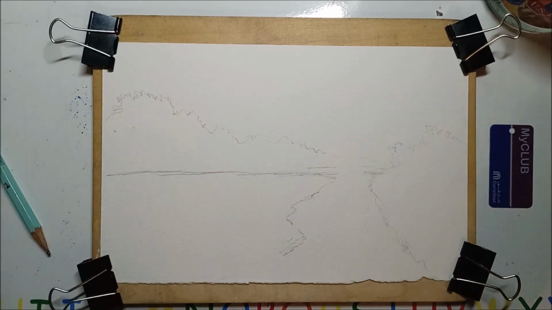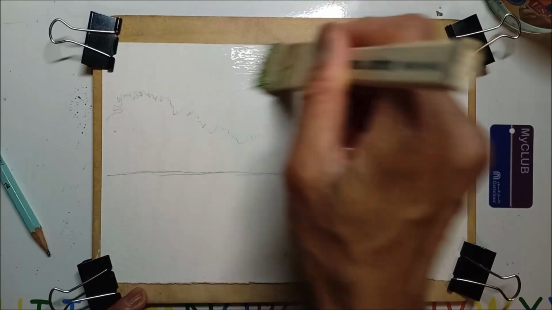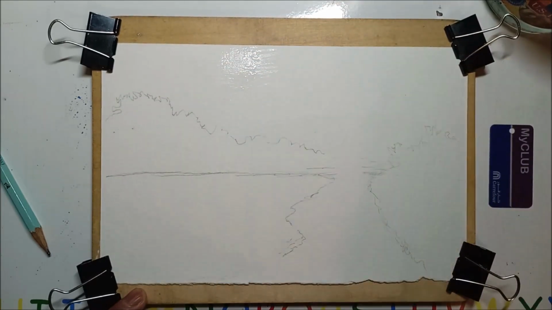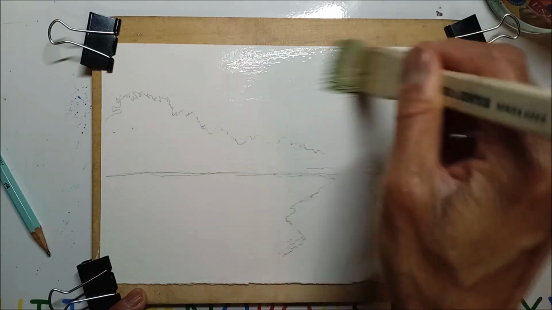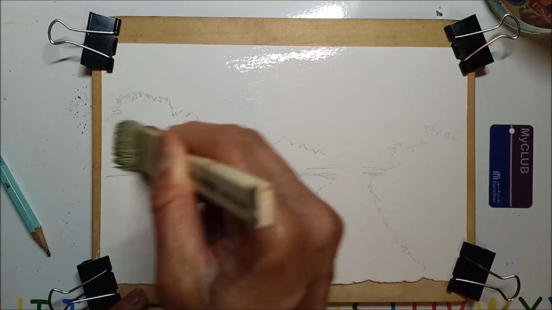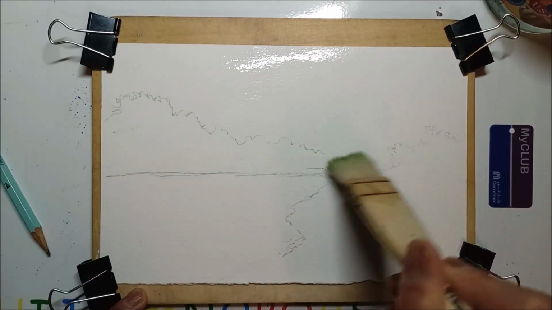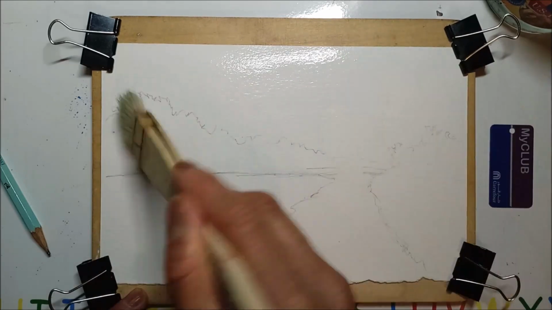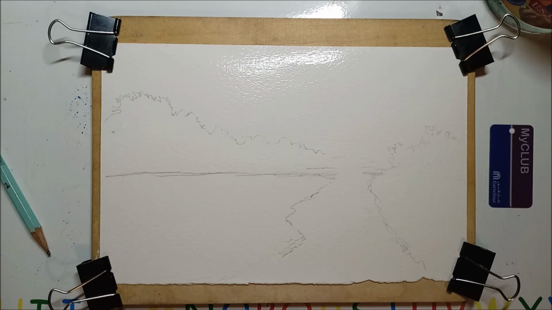So okay, what I'll do is, first of all, I'm going to take my 1-inch Hake and just wet down the sky, and I don't mind getting it over the tree line that I've painted. I don't want it completely soaking wet or anything like that, just along there. And then we'll go with some ultramarine blue.